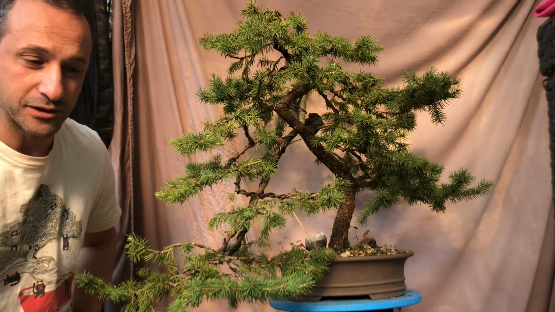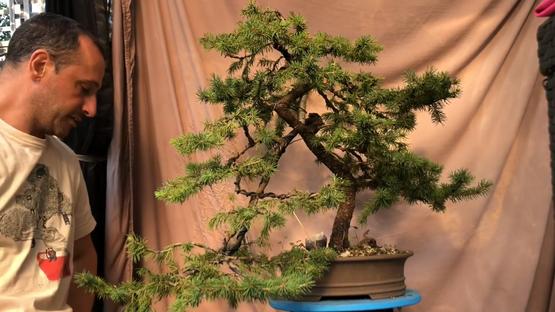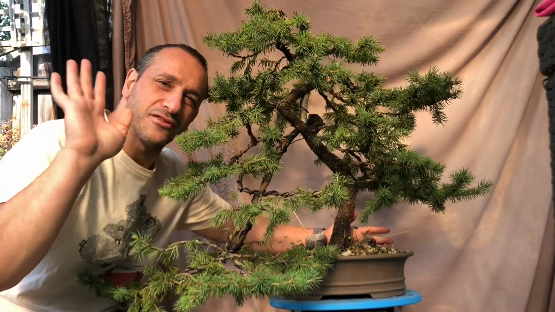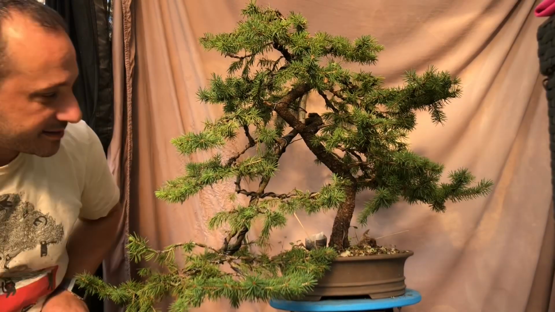I have something a little bit bigger and more interesting and more funkier. I'll just show you the size. Hopefully you can see my head in that size. It's a decent sized tree.